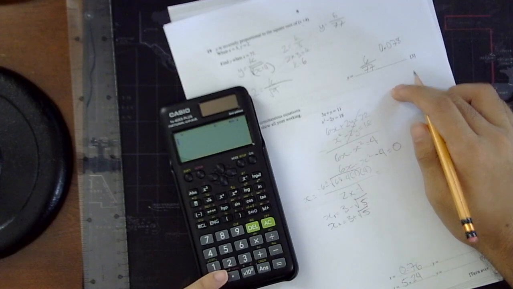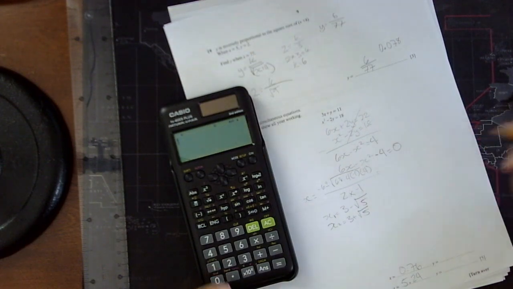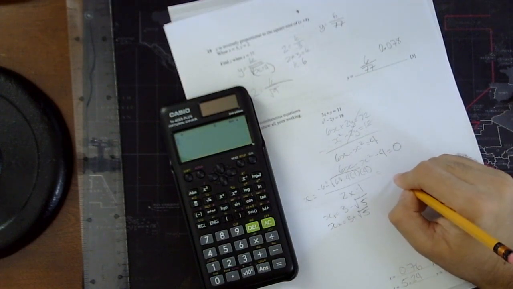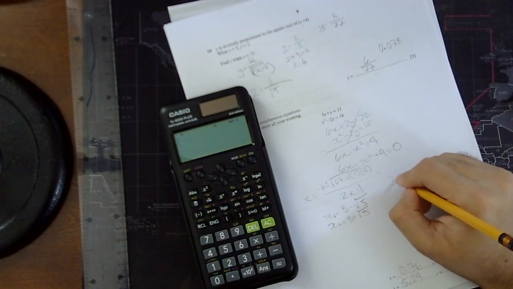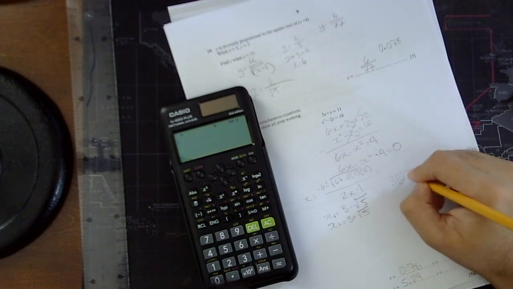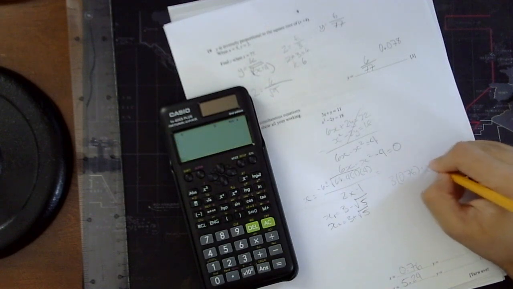Isolate y. Okay, so 3 times 0.76 plus y is equal to 11.